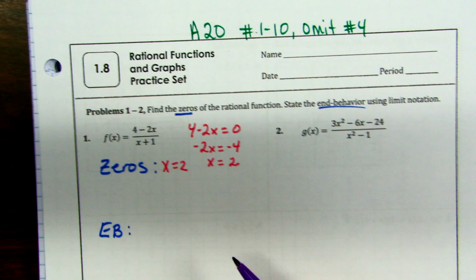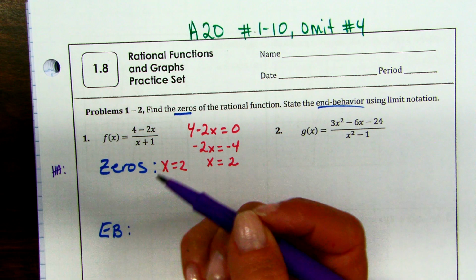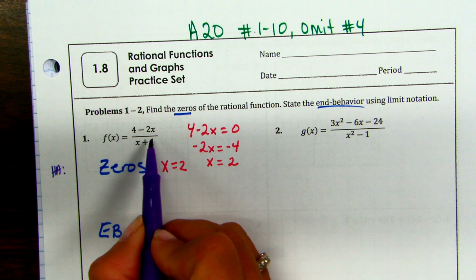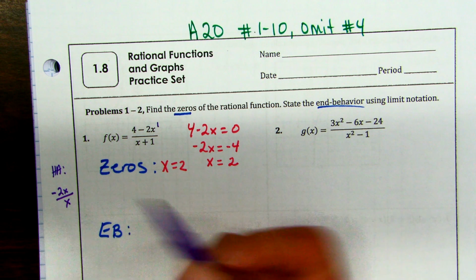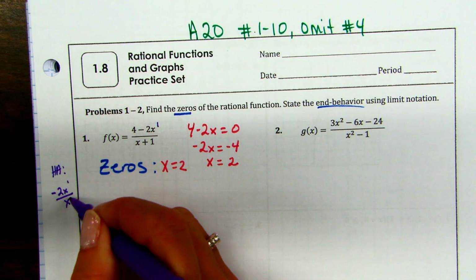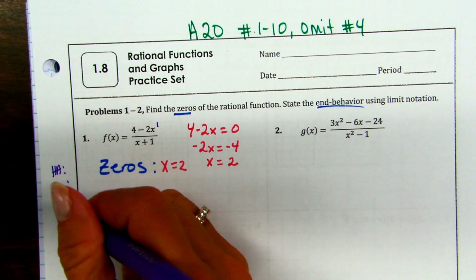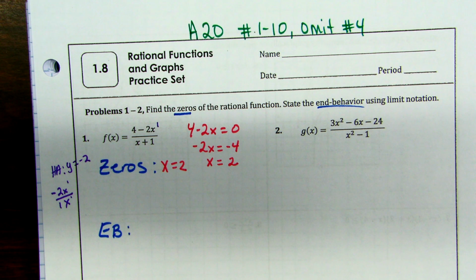All right, and then the end behavior has to do with our HA. Didn't ask for the HA, but we're going to need to know to do it, and it gives us our end behavior. So let's just look. Remember, you take your leading terms. My leading term on top would be -2x. My leading term on the bottom would be x. That's the same. Remember, degree of the numerator is the same as the degree of the denominator. Then you look at the numbers in front. So -2 over 1 would be -2. So my horizontal asymptote would be y equals -2. Now I know what my end behavior is to the left and to the right. It's -2. So let's go ahead and write it.